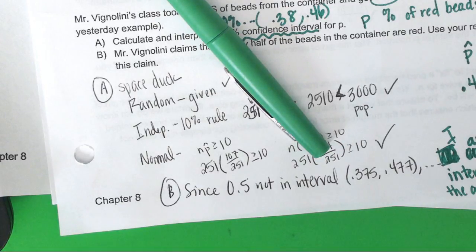Yeah, and of course you could say I was 90% confident my answer was between here and here, and he gave a value that's not in that range, therefore he's crazy.